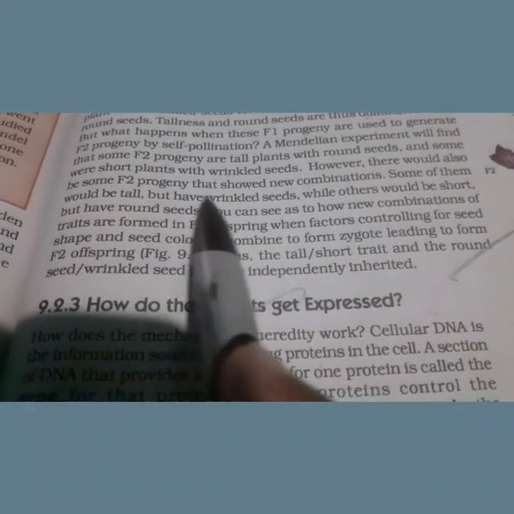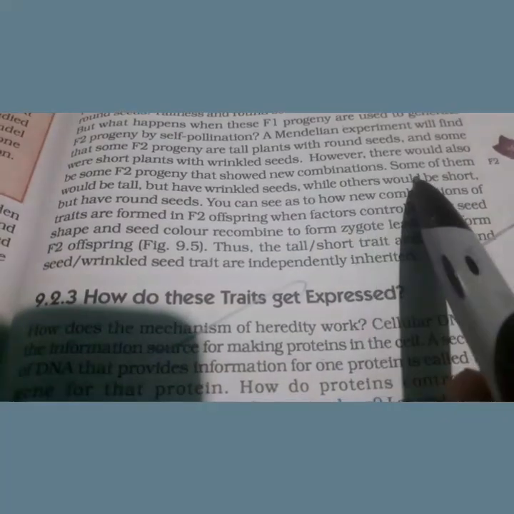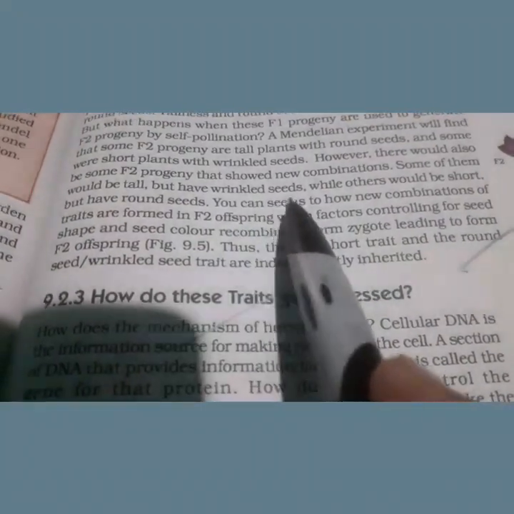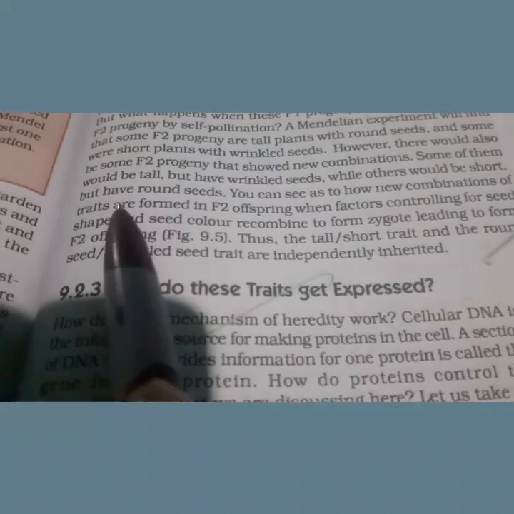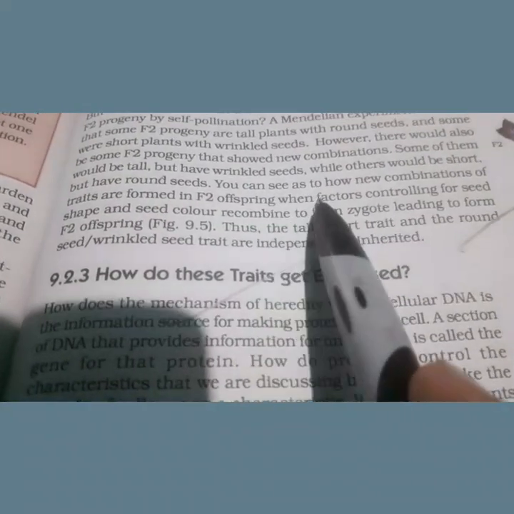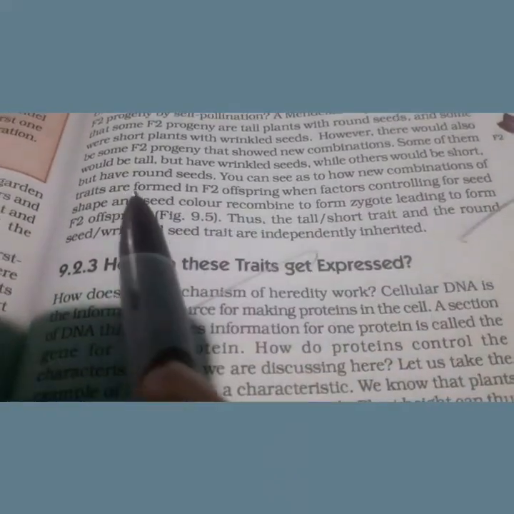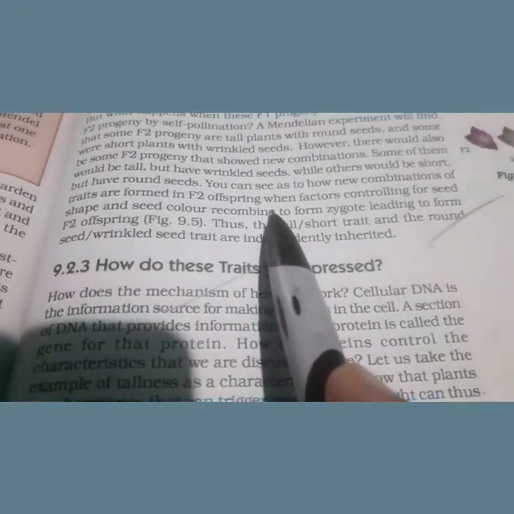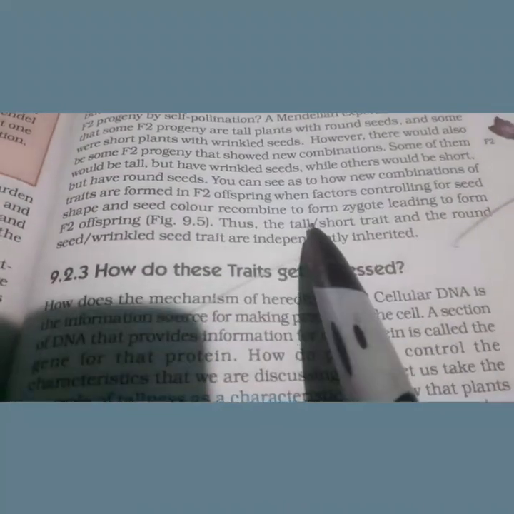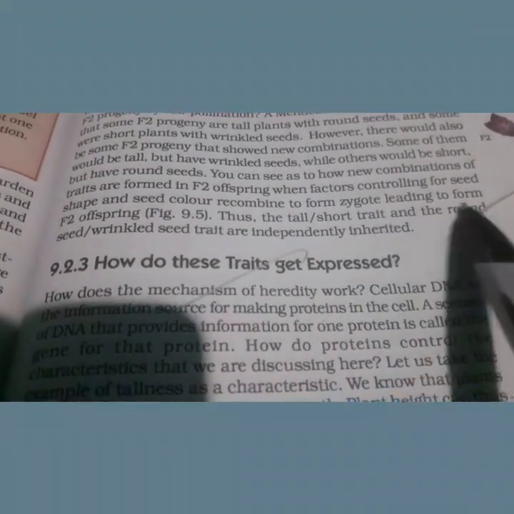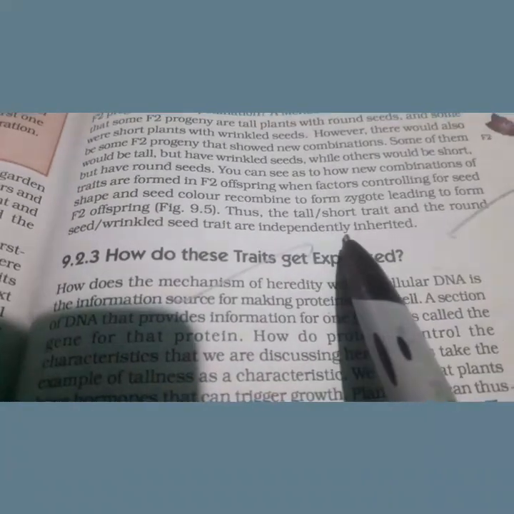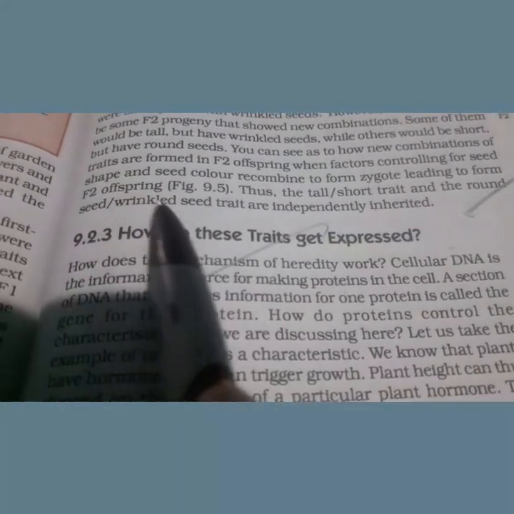However, there would also be some F2 progenies that showed new recombinations. Some of them would be tall but have wrinkled seeds, while others would be short but have round seeds. You can see how new combinations of traits are formed in F2 offspring when factors controlling the shape and seed color recombine to form the zygote, leading to the F2 offspring. Thus the tall-short trait and the round seed-wrinkled seed traits are independently inherited.